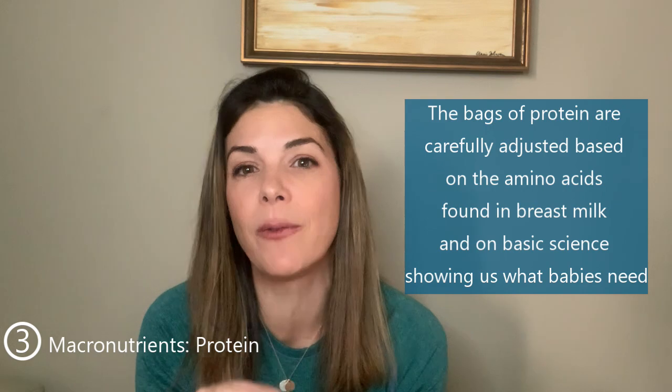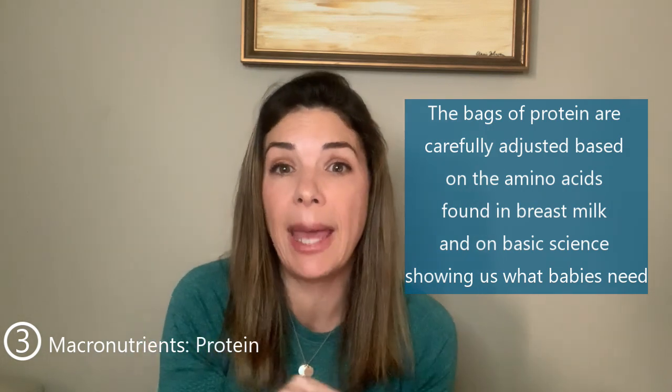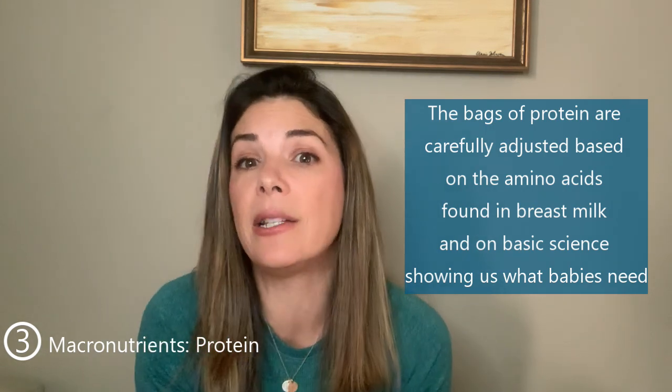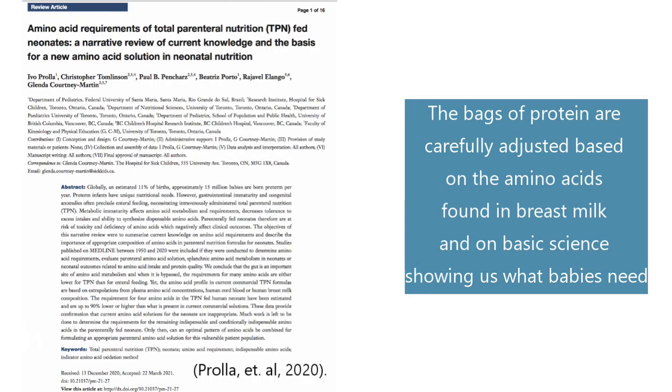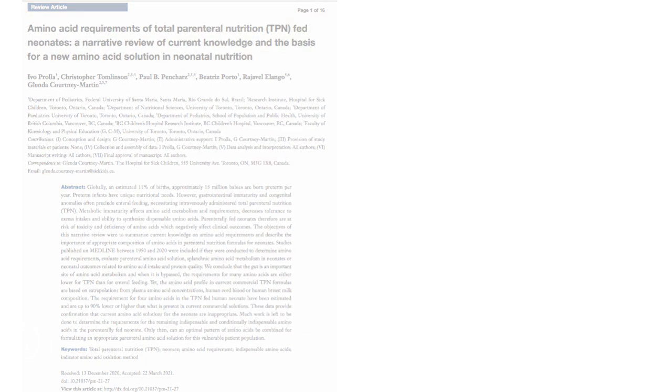We just want you to understand that they're not taking a huge chunk of beef and just liquidizing it and putting it in a bag of TPN. The concentration and the amount of amino acids is very carefully measured, and basically it depends on the amount of amino acids found in breast milk, as well as a whole bunch of basic science research that's been done. As always though, we know that there is always room for improvement.